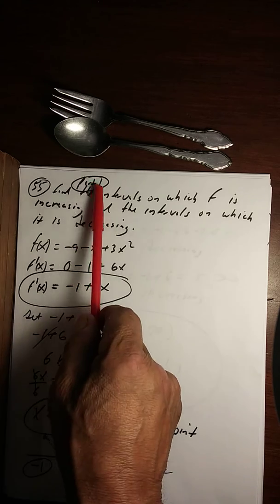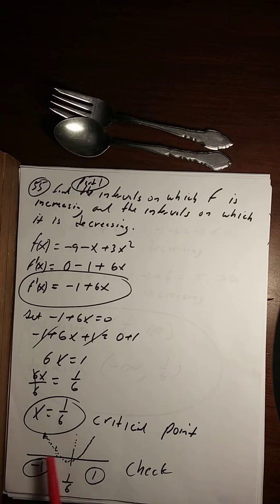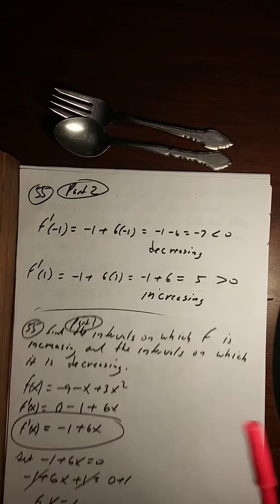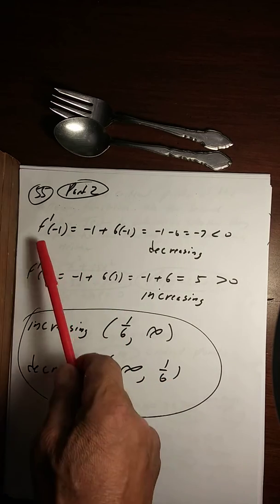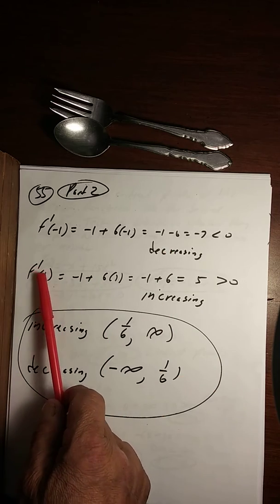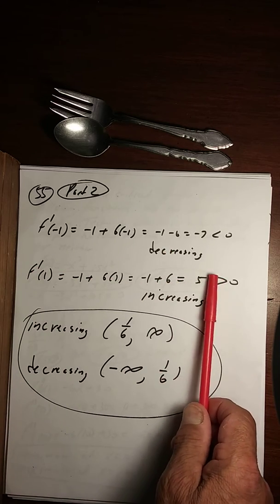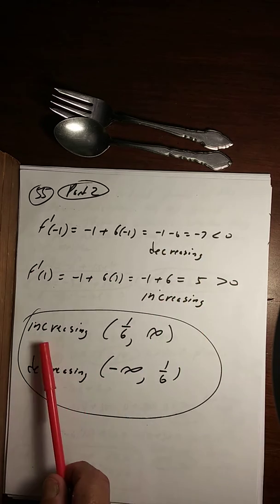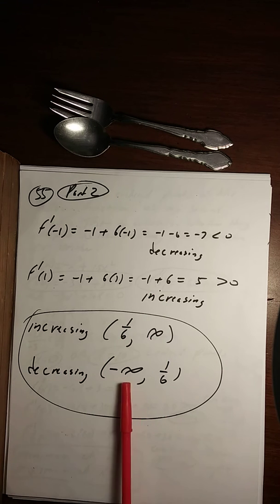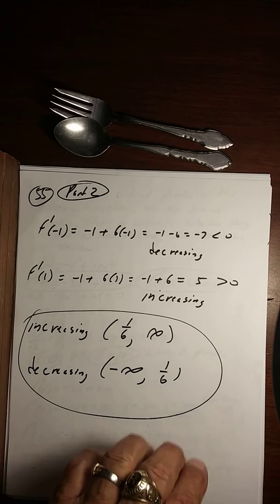So now, to the left and to the right, negative 1 and 1. Let's plug those numbers back into the derivative. F prime of negative 1 is going to give you negative 7, less than 0, decreasing. F prime of 1 is going to give you 5, greater than 0, increasing. So it's increasing from 1/6 to infinity, and decreasing from negative infinity to 1/6.